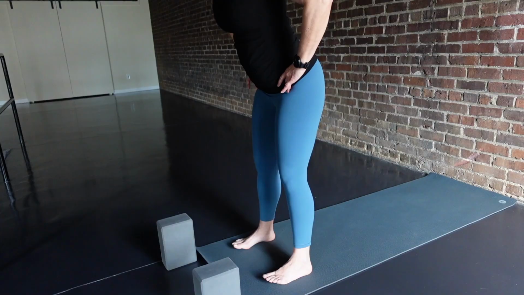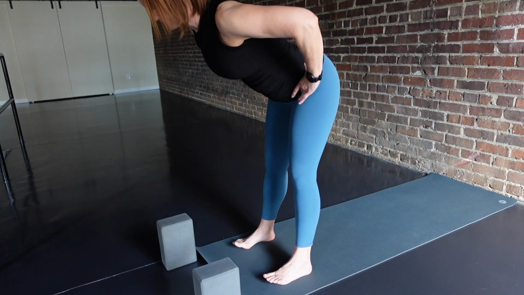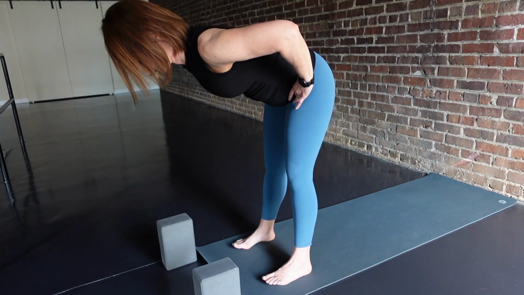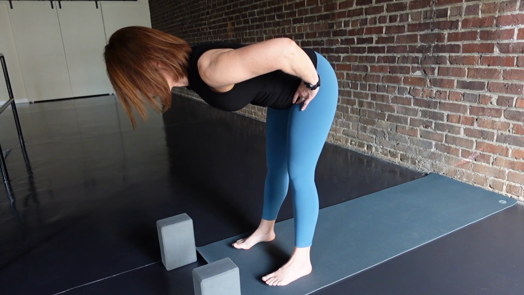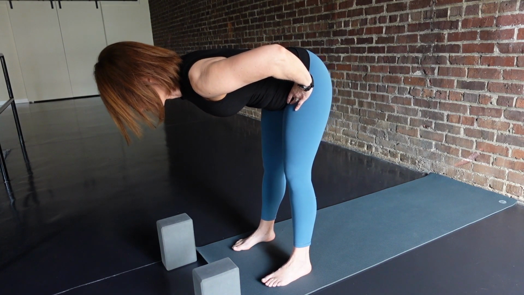This is where we're not going to swan dive or come forward into the fold by jutting our chest out and kind of arching the cervical spine. We're going to keep the elongation and the naturalness of the spine as you slowly hinge from your hips, moving with gravity to come down into the forward fold.